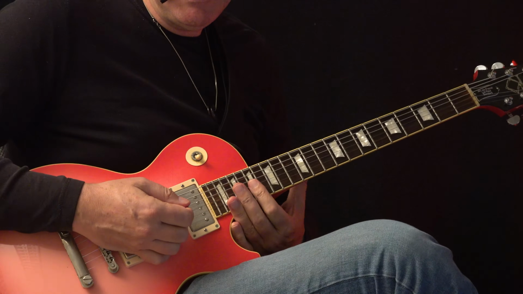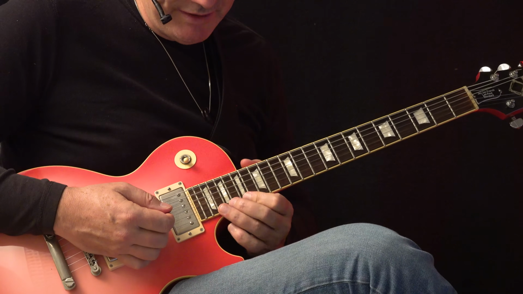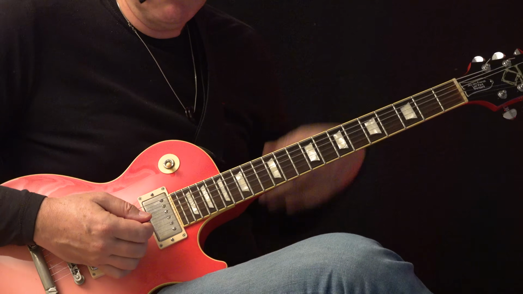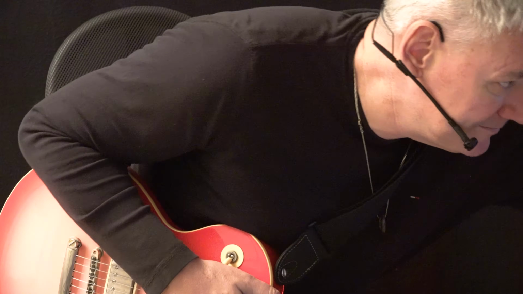Same thing here, and as I already said, if you have big hands, as I do, I don't do the bendings with the pinky anymore. I use the ring finger. It's easier to have control over the tone, but you can do as you like. Now let's do this here.